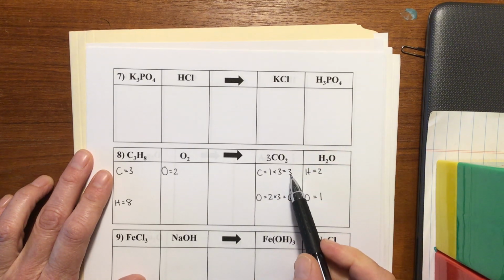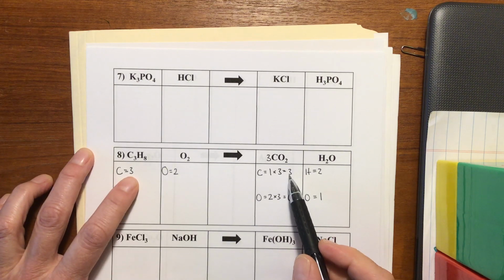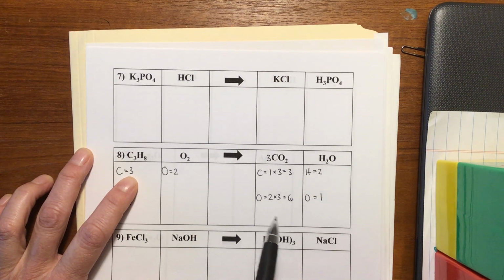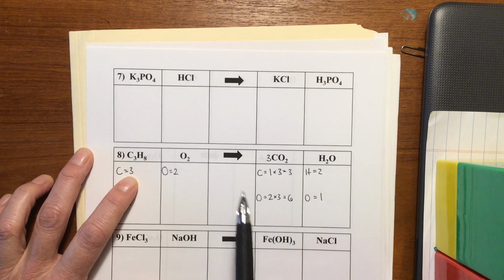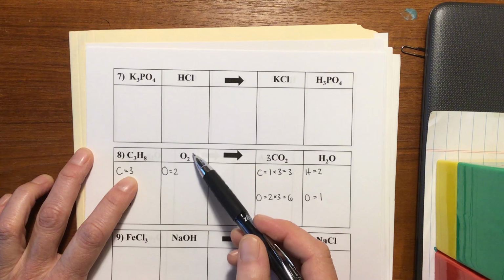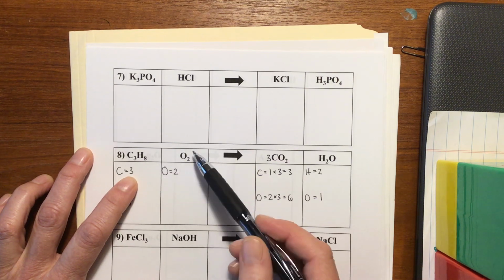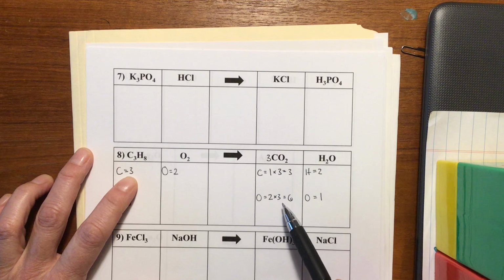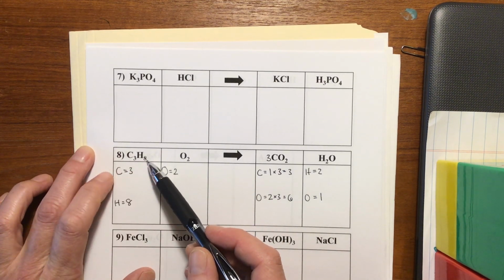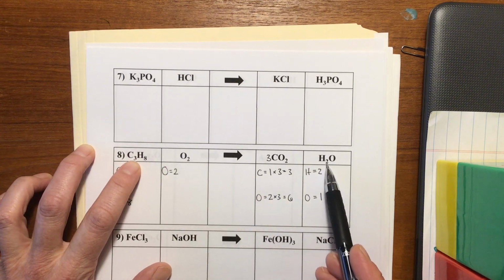So now if I look, I've got my carbons balanced, 3 and 3, right? Now, I said to do oxygen and hydrogen last, but I also said that you want to do single element molecules very last. So we're actually going to do our oxygen last of all, and I'm going to go to hydrogen now, balancing my hydrogen. So if I look at my hydrogen here, I have 8 hydrogens in propane, but only 1 hydrogen here in water. So that means I'm going to have to multiply this by 4, right?